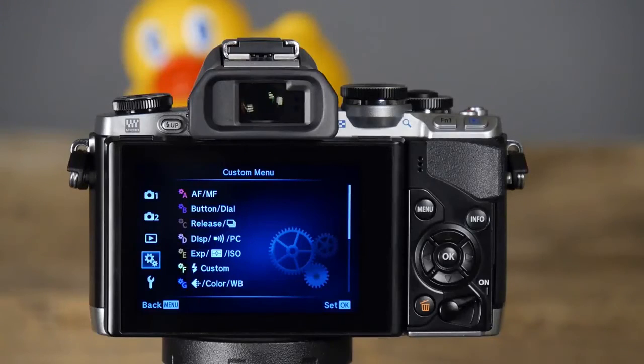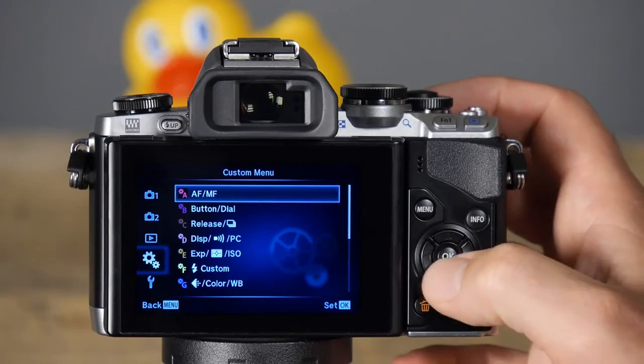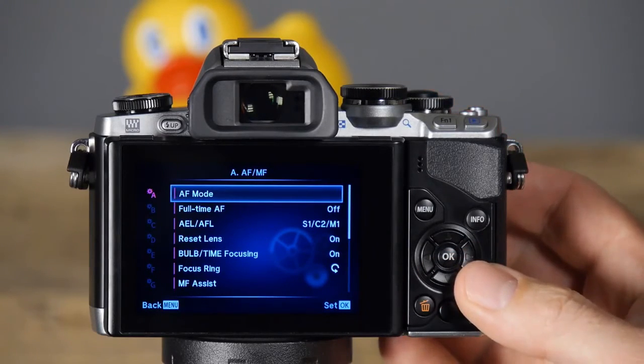The next menu on the OMD EM10 is the Custom menu, where customization of many camera controls and settings are located. With the Custom menu, there are deep levels of customization for almost every camera function and feature. Note that with the Custom menu, there are several sub-menus, each indicated by a different color gear and letter icon. To view the menu items for a sub-menu, simply press the OK button.